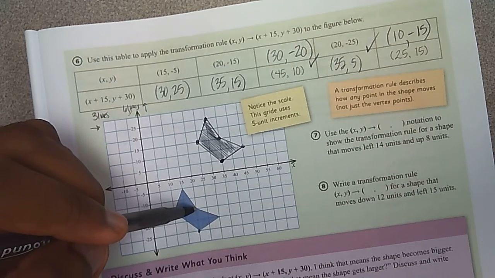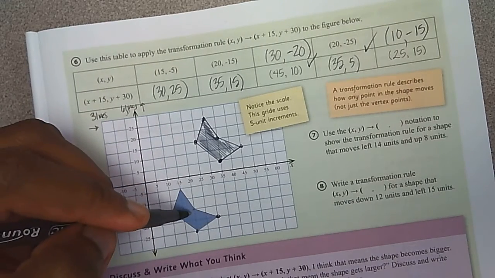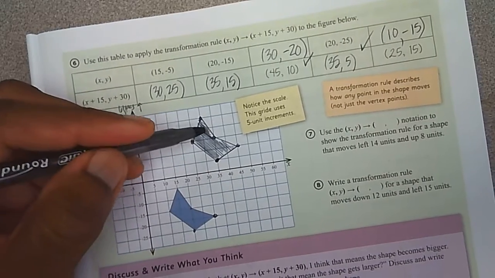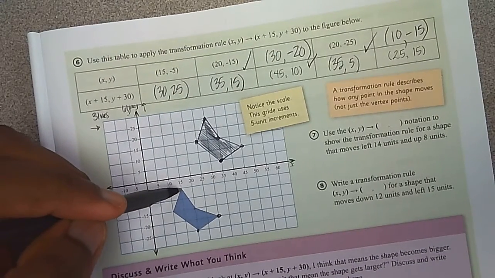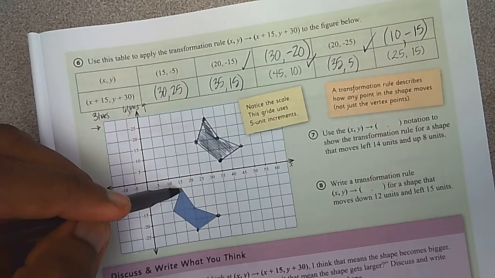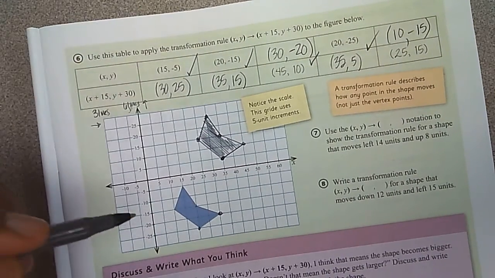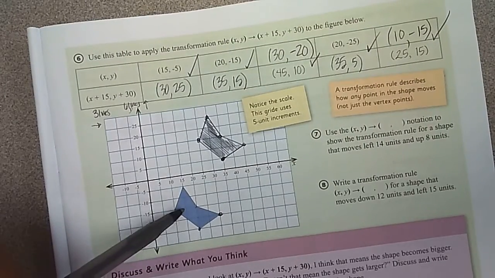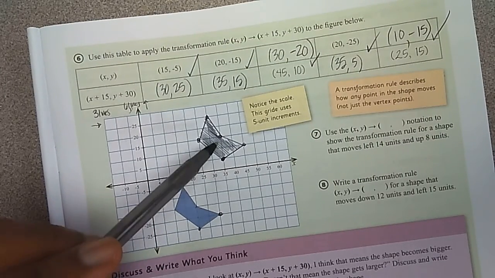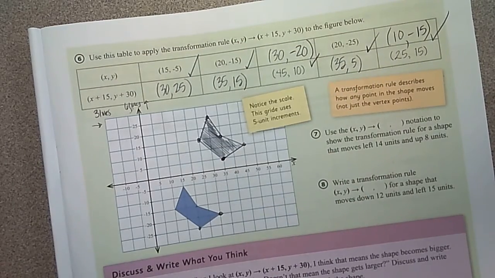20, negative 15. Oh, so I did that one too. 20, negative 15 is now at 35, 15. That checks. 15, 5 is now at 30, 25. That checks. And 10, negative 15 is now at 25. That checks. Notice, even though I used relationships to find these points, I still went back to check to make sure those relationships were right.